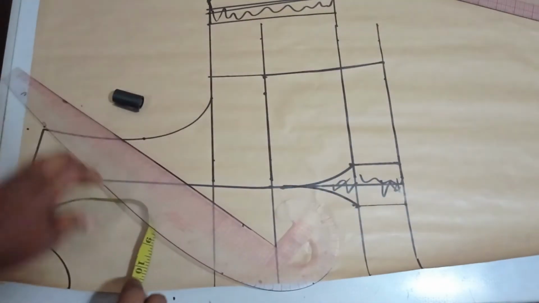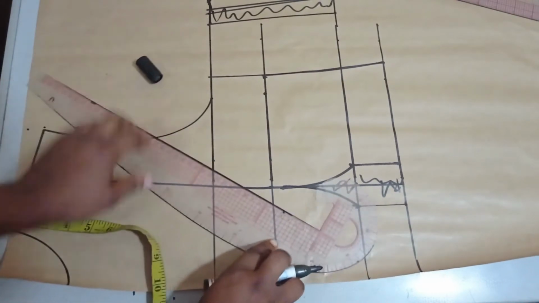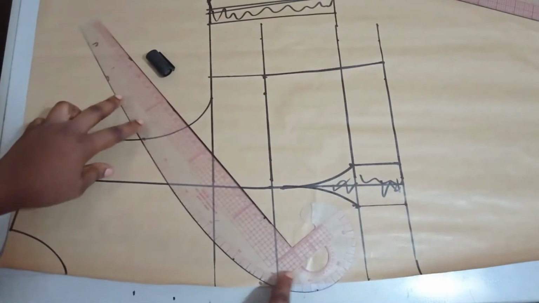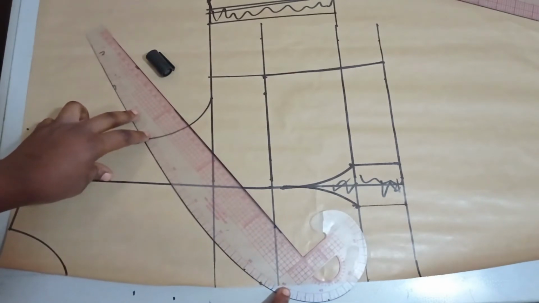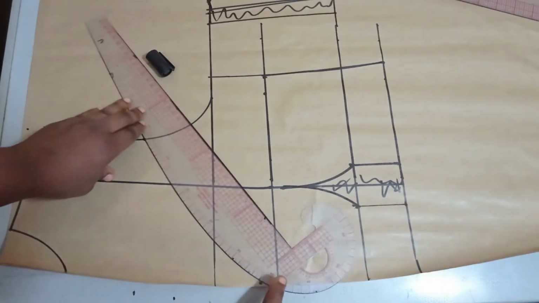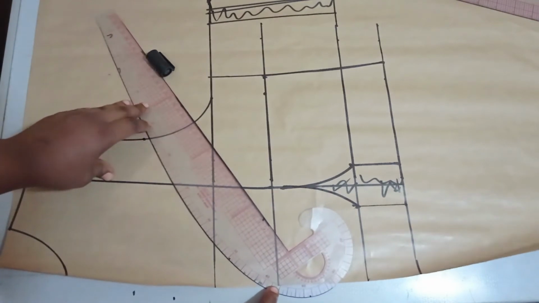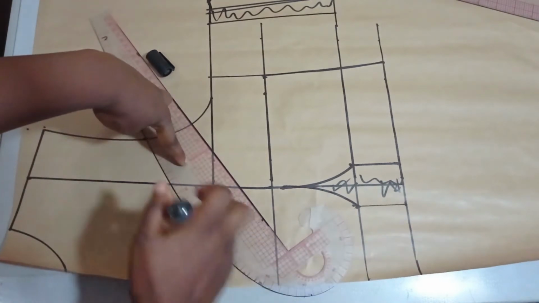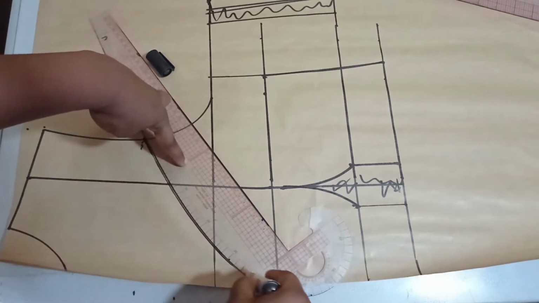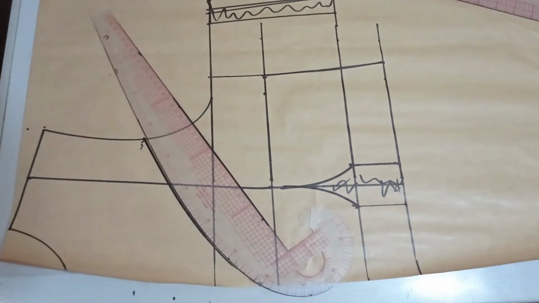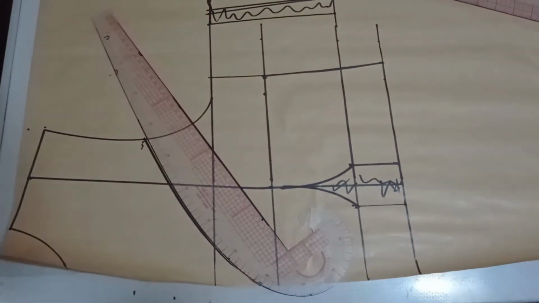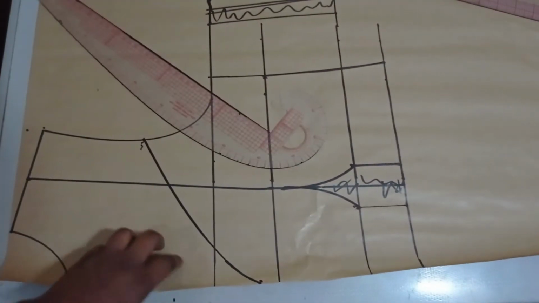Using my curved ruler, I'm going to make a smooth curve, joining my 11 inches to my 5 inches like this. I'm looking for where I can get a suitable curve. Once I have that, I'm going to connect it. So I have my cuff like this.